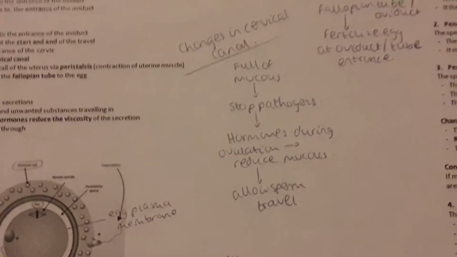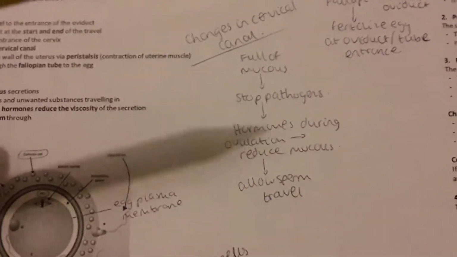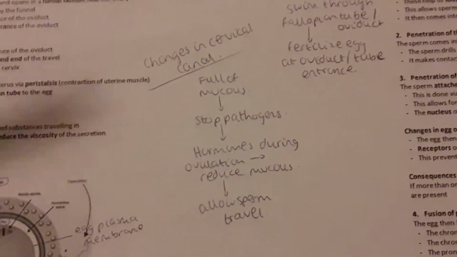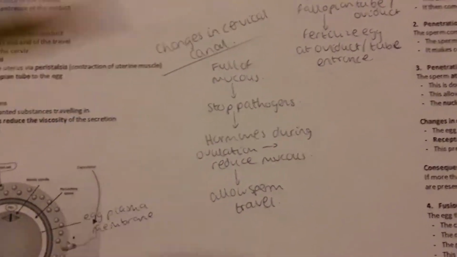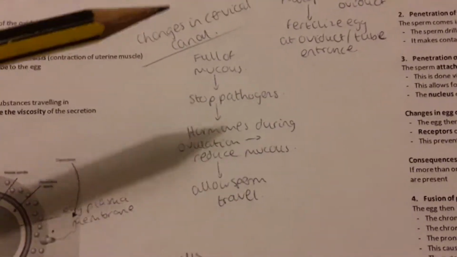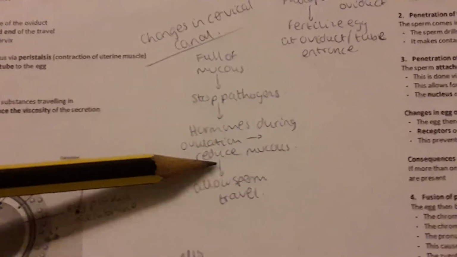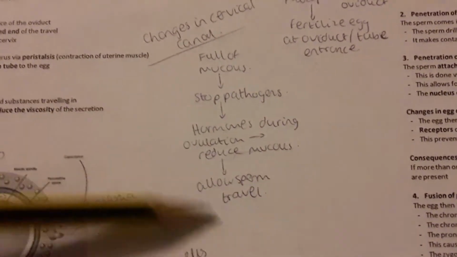Now the cervical canal is full of mucus, which stops pathogens from entering. But obviously, in order to fertilize the egg, the sperm has to be allowed to travel through. So what happens during ovulation is that hormones are produced, which reduce the mucus and allow the sperm to travel.